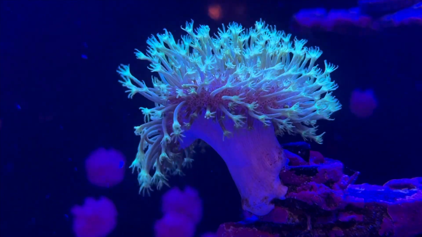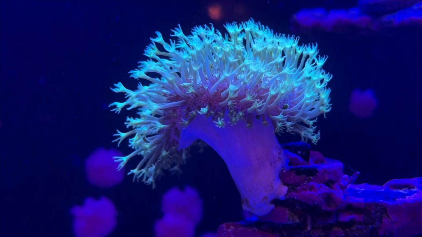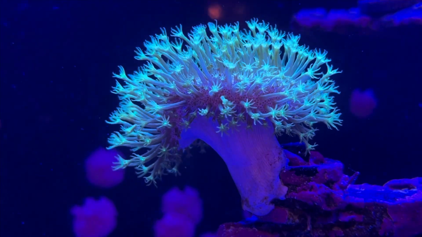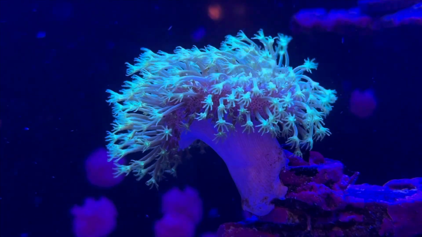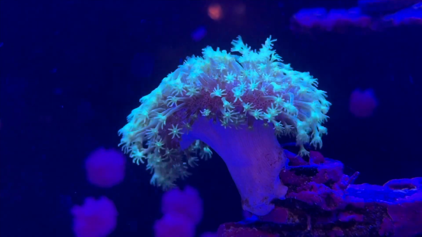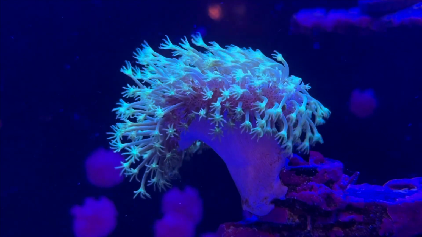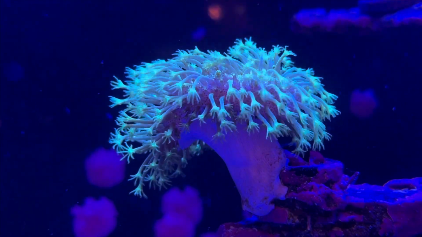You saw how the flow changed from a different direction. It's about to do the same thing right now. This is perfect. This leather is going to grow extremely quickly. It's going to be very resilient. It's going to have great coloration. It's going to be very healthy. This is ideally what you would like to provide throughout the entirety of your tank.